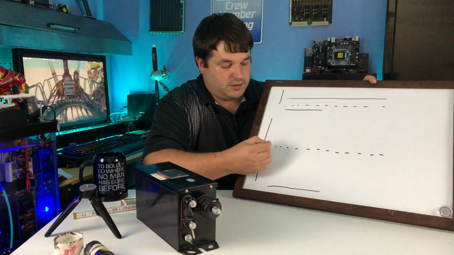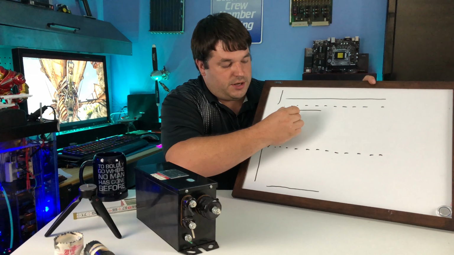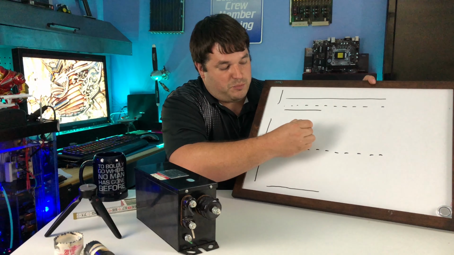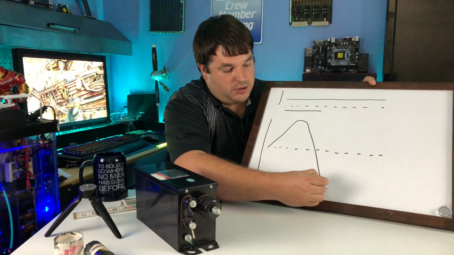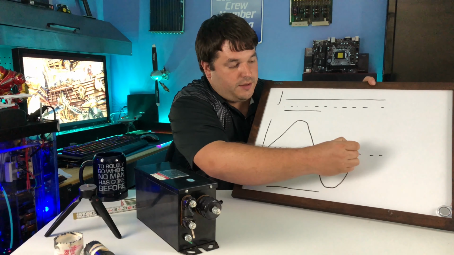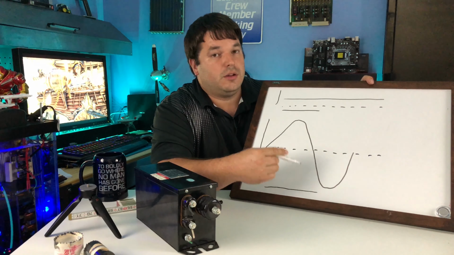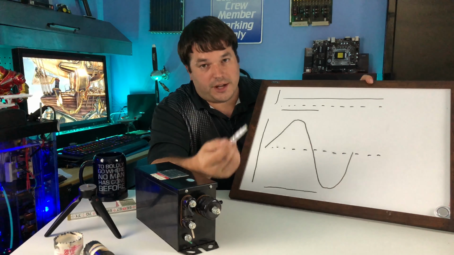Here's what happens. We start at 0, and we steadily increase voltage to a certain point. And then we come back to 0, where we decrease voltage to a certain point, and then back again. That's alternating current. That's why it's called alternating current, because it alternates.